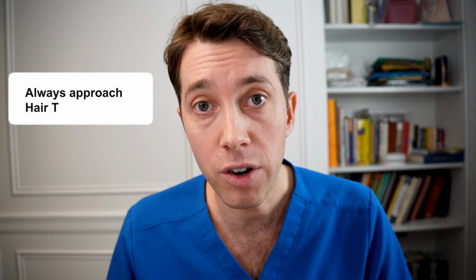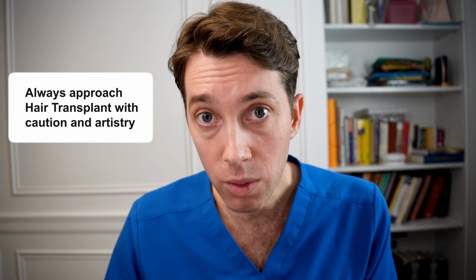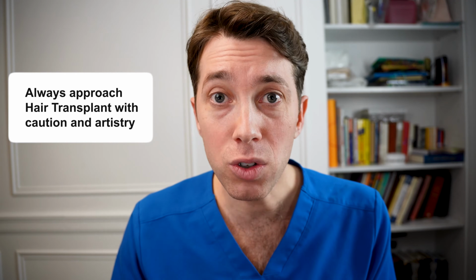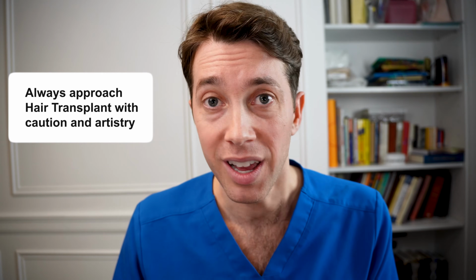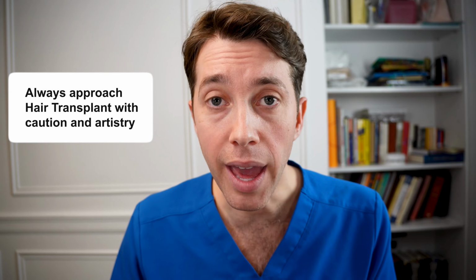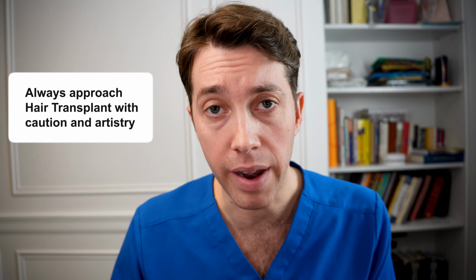You do not want to deplete the back of your scalp, because if you do that, you're going to have see-through issues, which is a complication. And same with females. We want to approach all hair transplants with a level of caution, and we want to always approach hair transplants with an artistic eye. And that ultimately is what you should be shopping for. It's not about the grafts. It's about who is doing the surgery. Do they have the expertise, and do they understand the progression of hair loss?